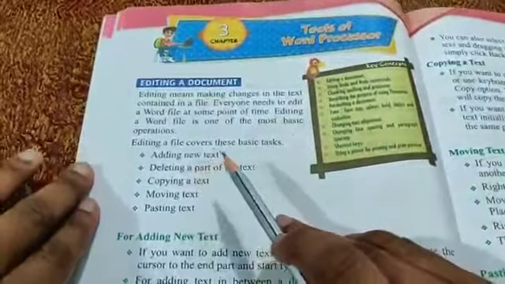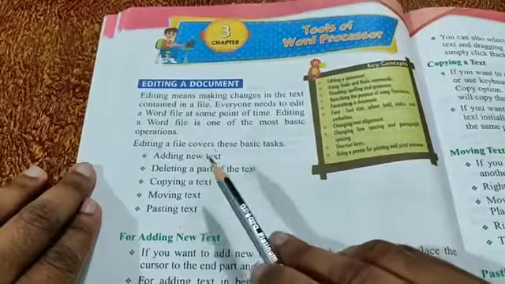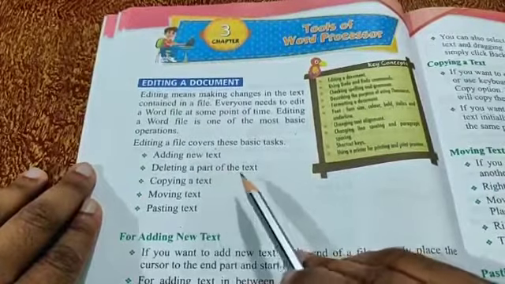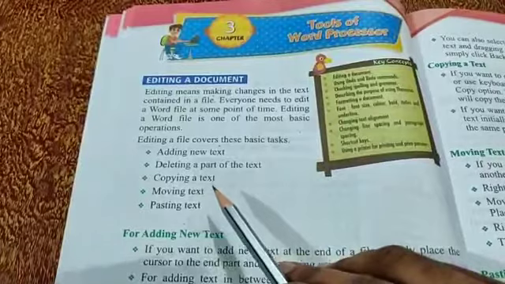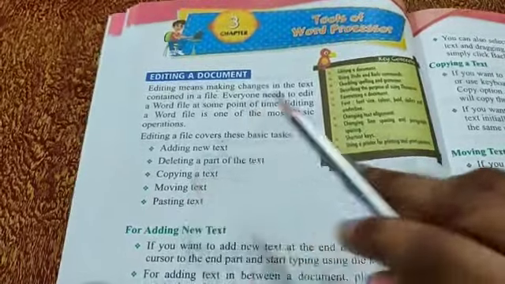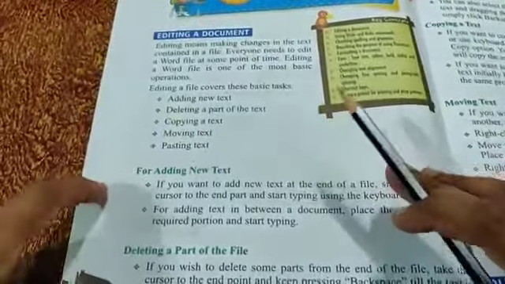Now, editing a file covers these basic tasks: adding a new text, deleting a part of the text, copying a text, moving a text, or pasting a text. Let's see how you're going to add new text.